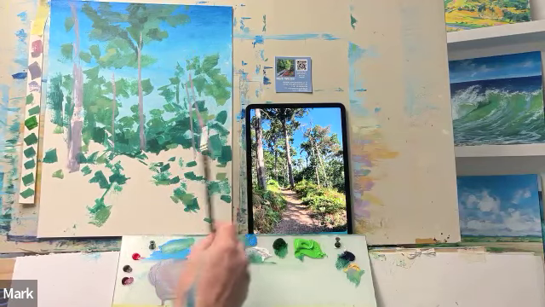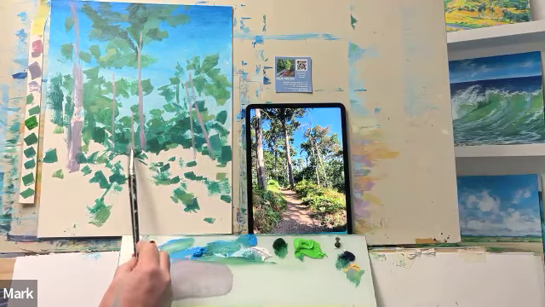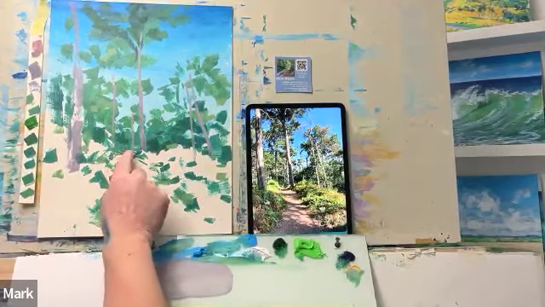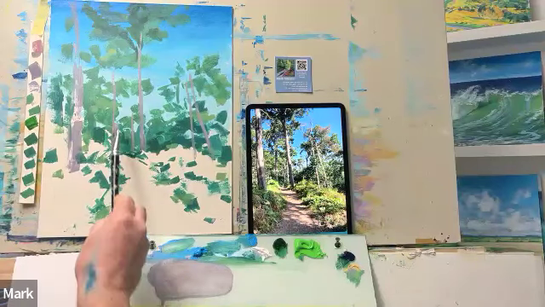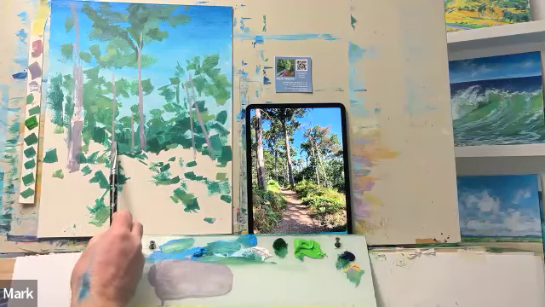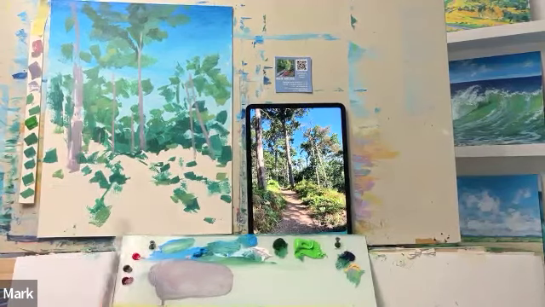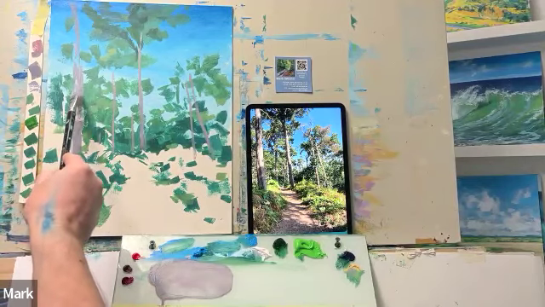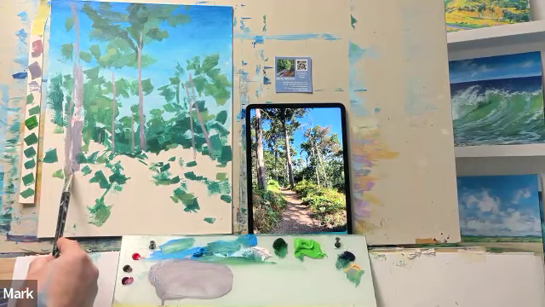That's where my rigger brush will come in. I could try and put a couple of those in there. You see that little one in the distance? That's pushing it. That small one just there is pushing it further away down that path. This tree is quite big, so I'm just going to make it come forward, just make it slightly bigger.